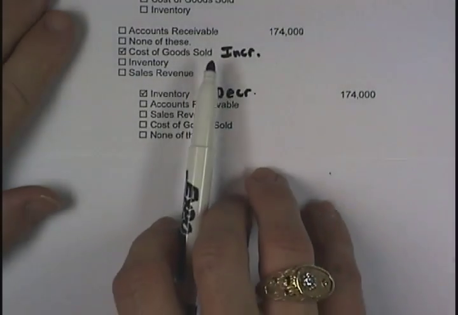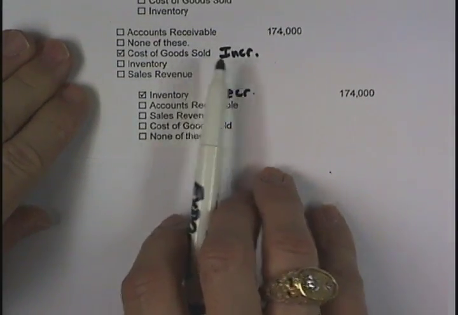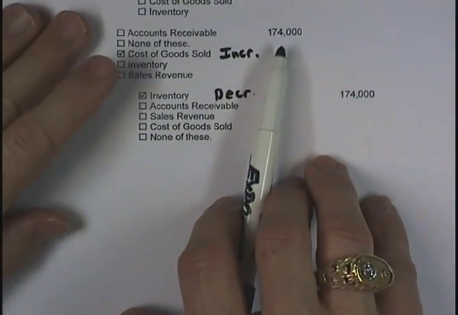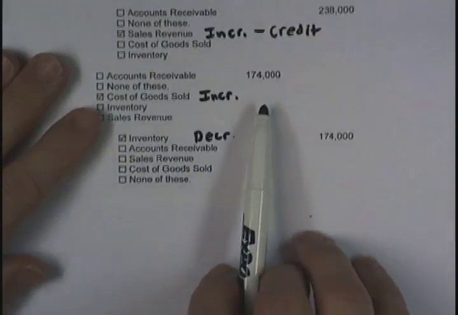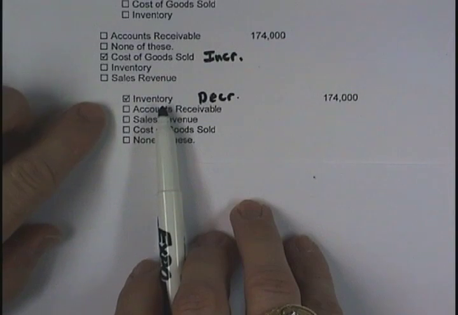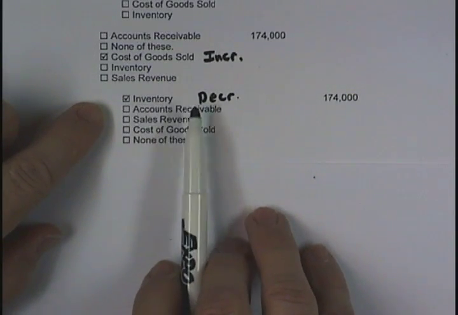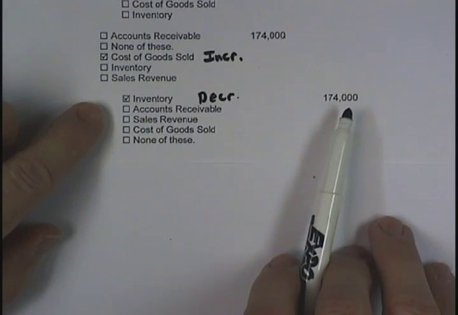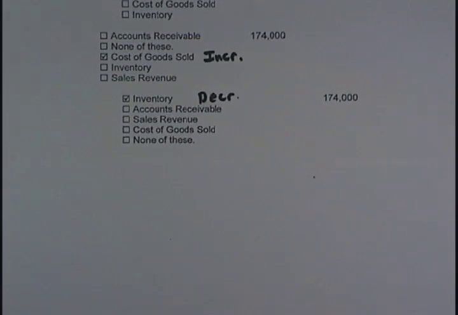So XYZ will increase its cost of goods sold just like an expense. It will increase the cost of goods sold with a debit for $174,000. And then it needs to decrease its inventory as those goods come out of the inventory as they are sold. We decrease inventory with a credit to inventory also for $174,000.